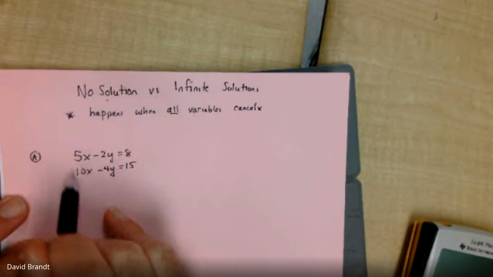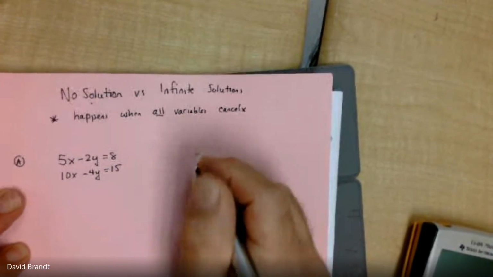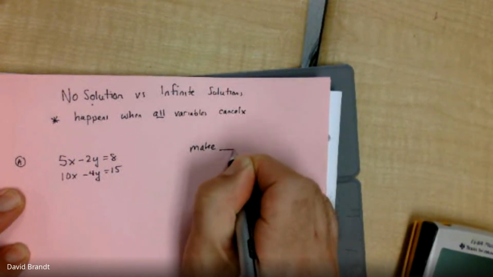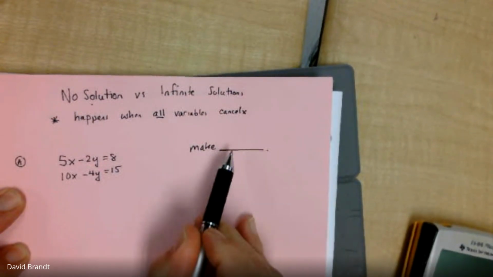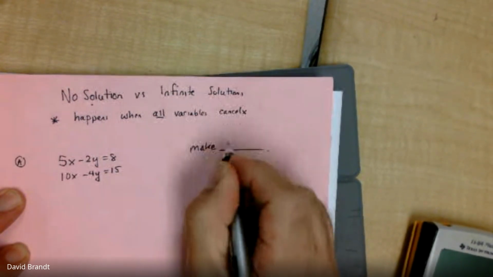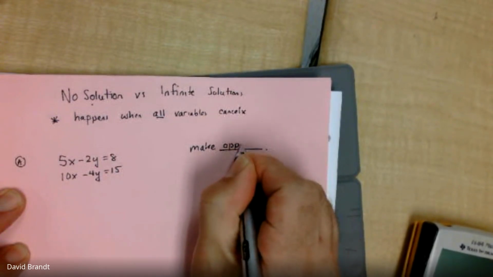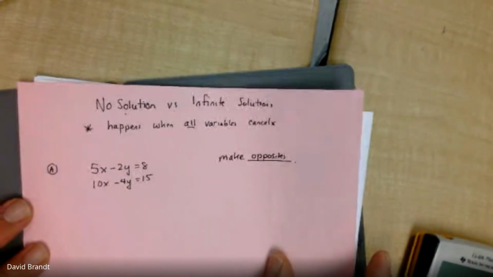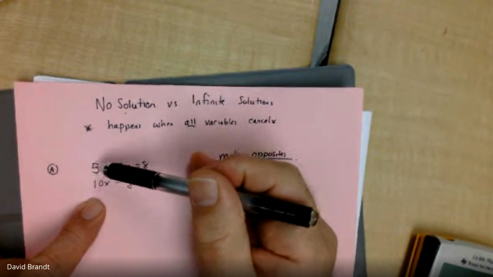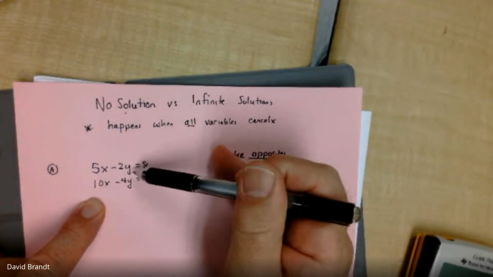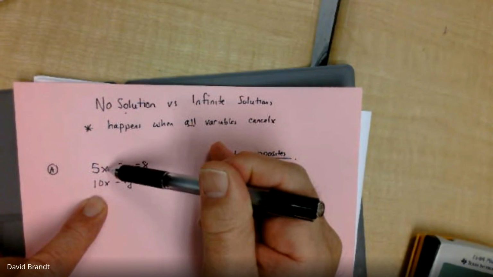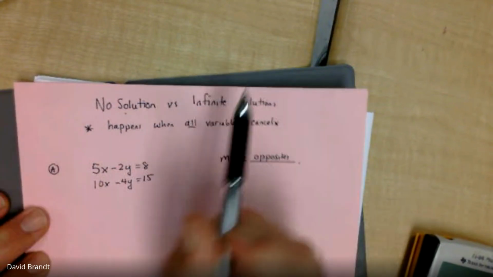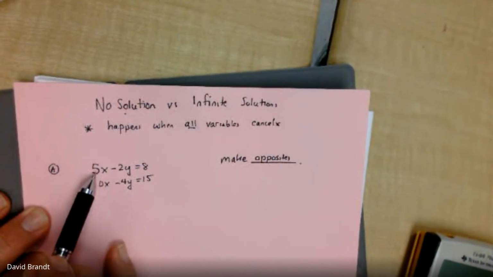Now, what was the key word from the elimination method? Let me try to remind you. When you do the elimination method, you need to make what goes in that blank. You need to make, hopefully you remember, opposites. All right, so I worked with you yesterday. You can choose which letter you want to make opposites with. You can make opposites with the X's, or you can make opposites with the Y's. Well, I'm going to make opposites with the X's on this one.